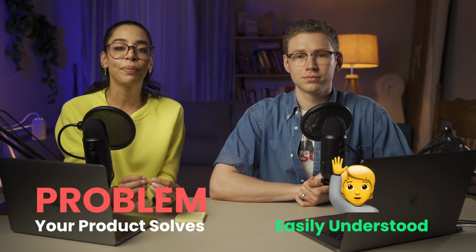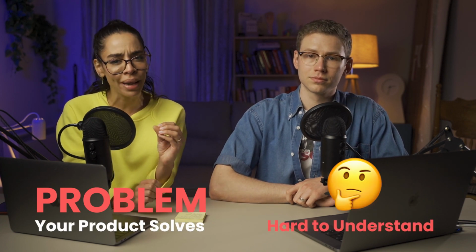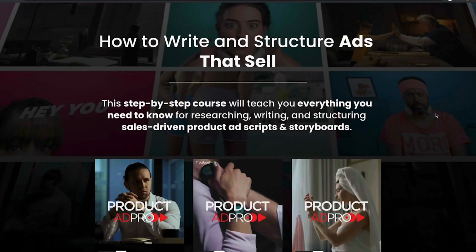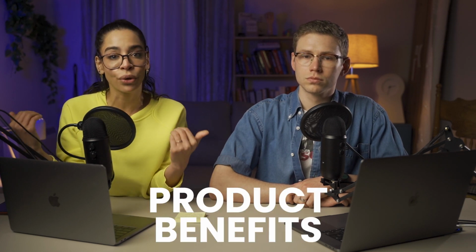If the problem your product solves is easily understood by the people who you are selling to, like for example, advertising a reusable swab to eco-cautious customers, then a 50-second ad may be the best approach for you. On the other hand, if your product solves a problem that is more complex, like an information or a new technology product, then 50 seconds may not be enough time to really make the customer feel the pain of the problem your product solves, or fully understand the product benefits.